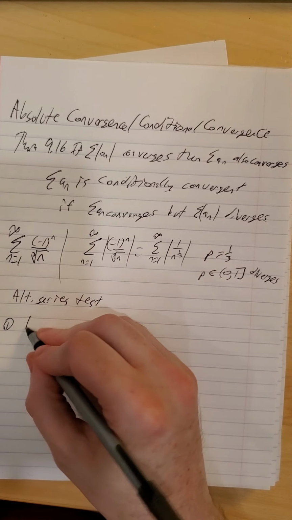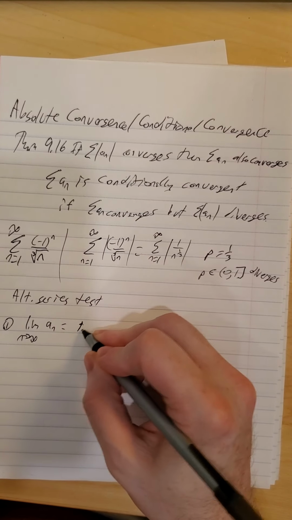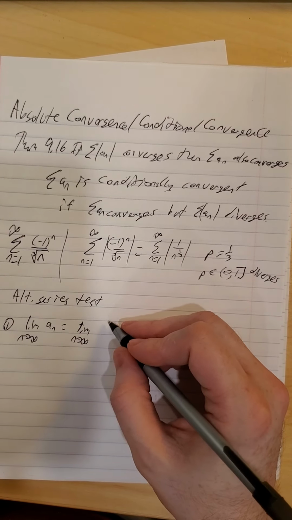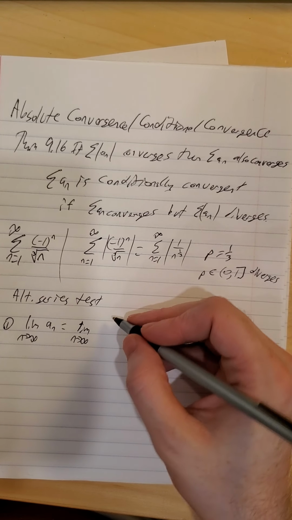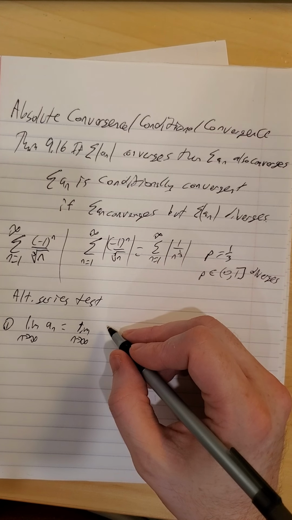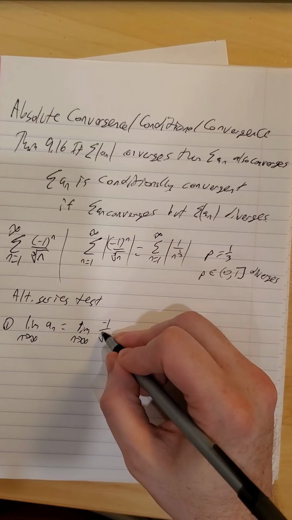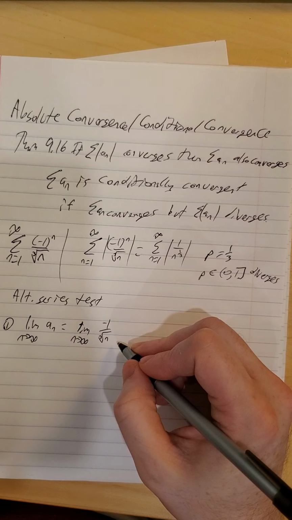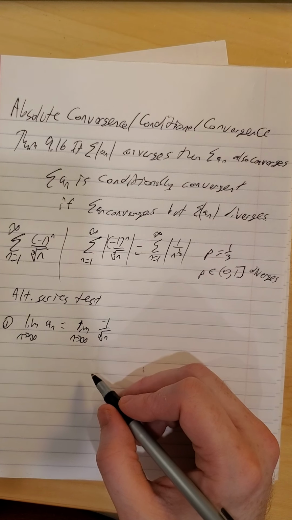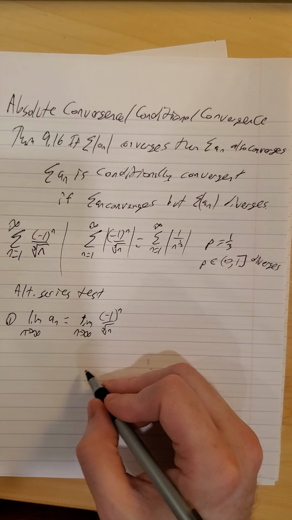So condition 1, limit as n goes to infinity of a sub n. This guy, limit as n goes to infinity of, where are we? So -1 over cube root of n, and to the nth power.